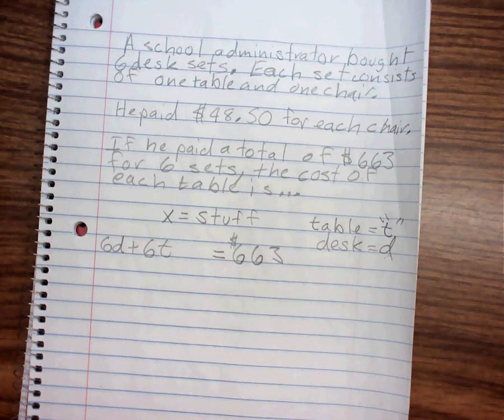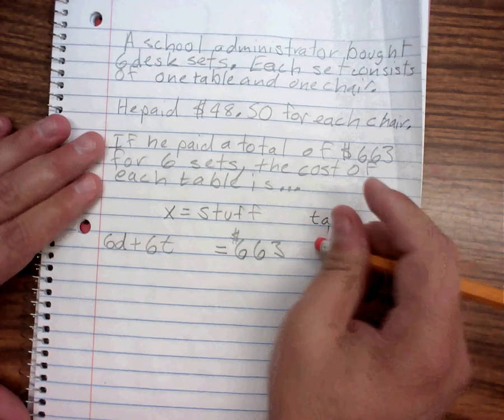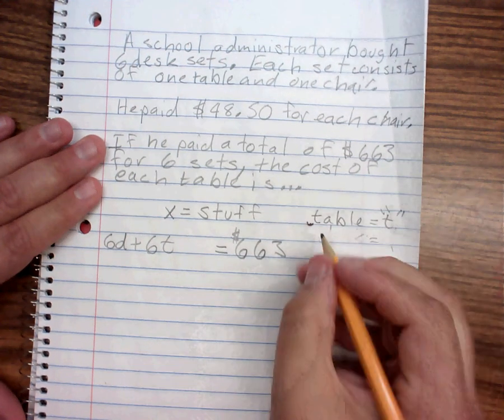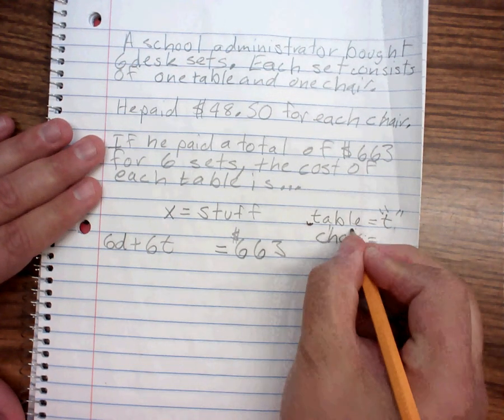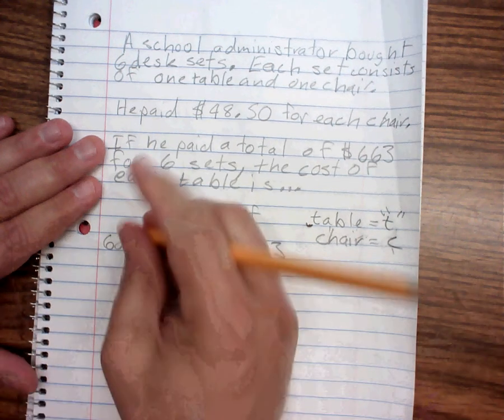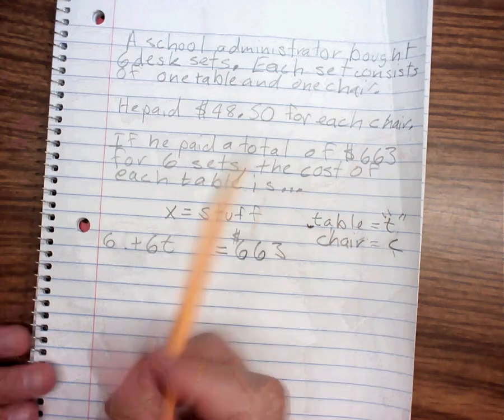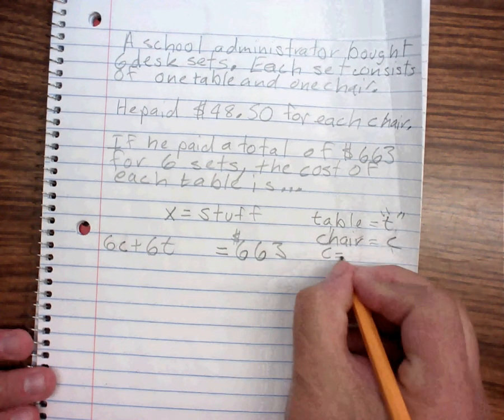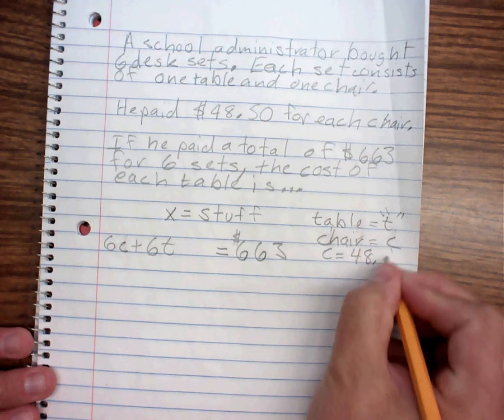Let's reread this. A school administrator bought 6 desk sets. Each set consists of one table and one chair. He paid $48.50 for each chair. Oh wait, I used the wrong terminology. It's not desk, it's chairs, right? These are desk sets. So there's a chair, right? And so it's 6 chairs and 6 tables. But what do we know about the chairs? The value of each chair is $48.50.